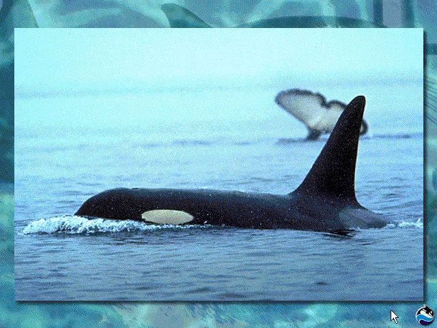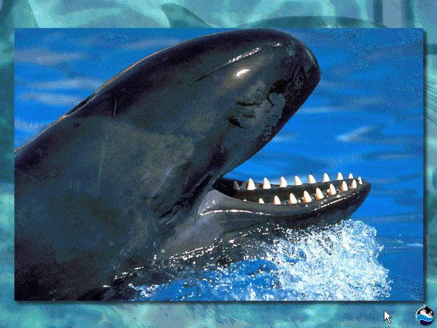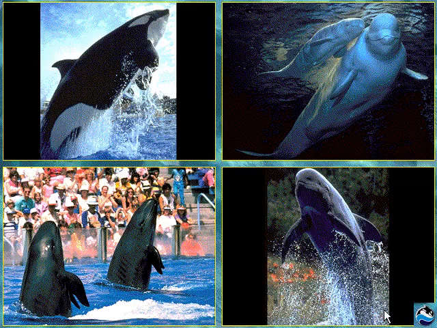All whales, which are mammals, belong to the scientific order Cetacea. This large order is divided into 3 suborders: the toothed whales, the baleen whales, and a third group, the fossil whales, which is now extinct. As the name implies, all toothed whales have teeth.